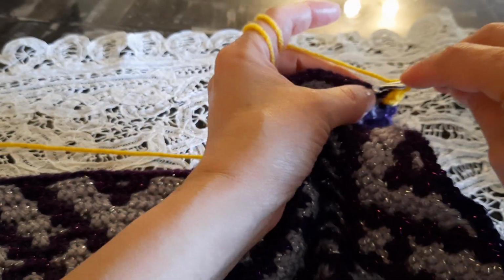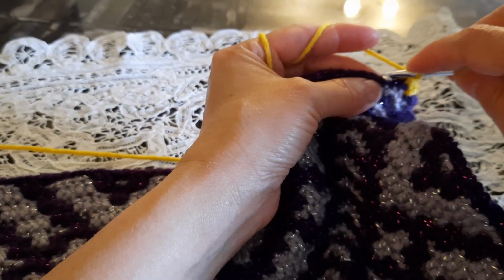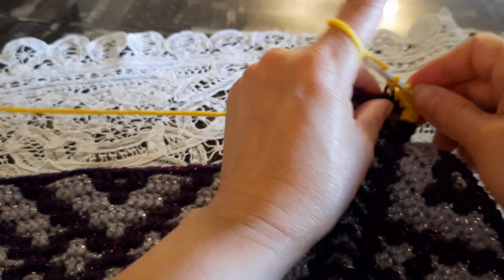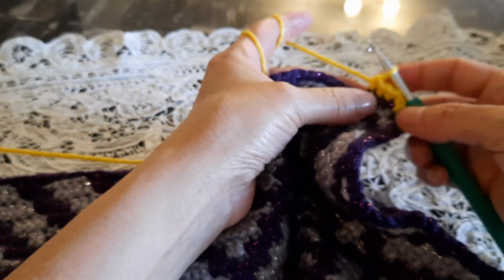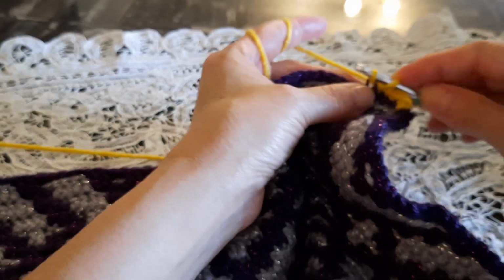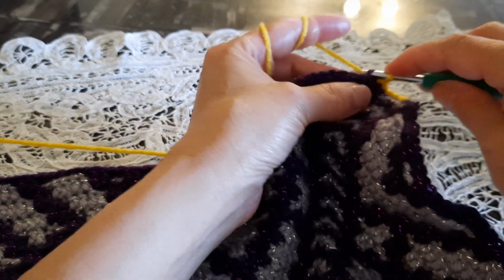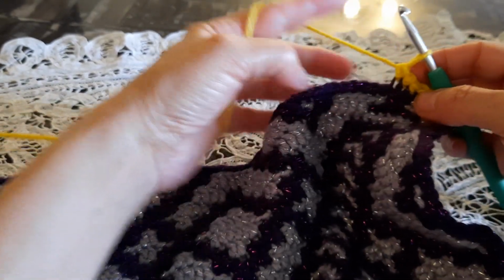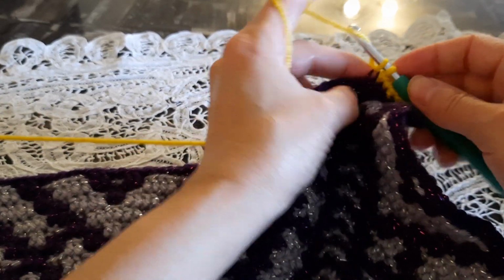The first row is very critical because you need to understand what you are making and how it works, okay? So I remember the pattern, so I'm following the chart. If you have instructions or the chart, you can follow it and see how you are making it, okay?